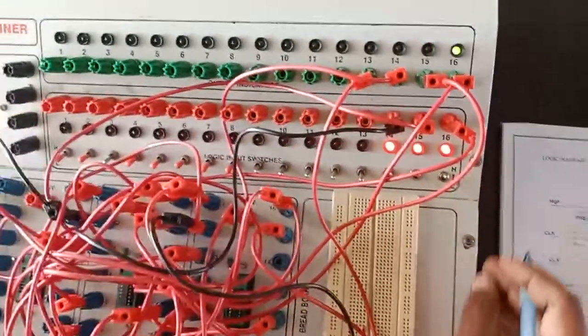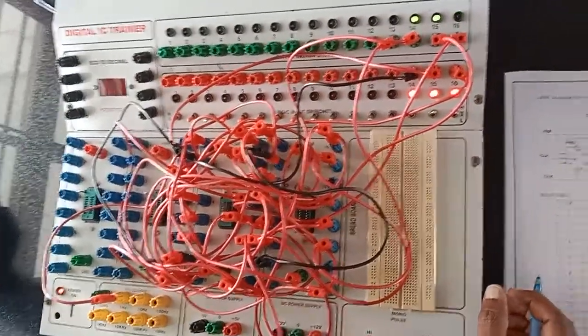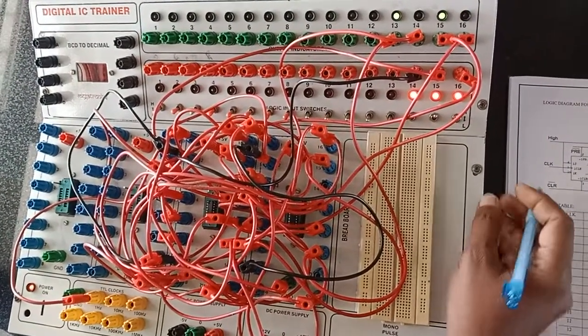So as per our concept, it is a 4-bit ripple counter. 0 to 15 clock pulses will be applied, and at the 15th clock pulse, all the values are automatically reset.